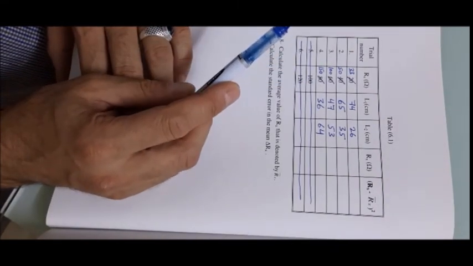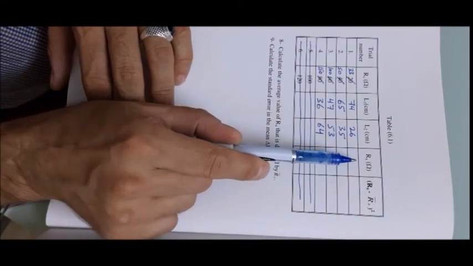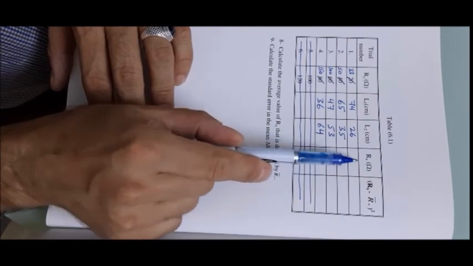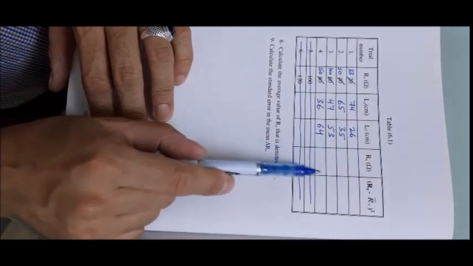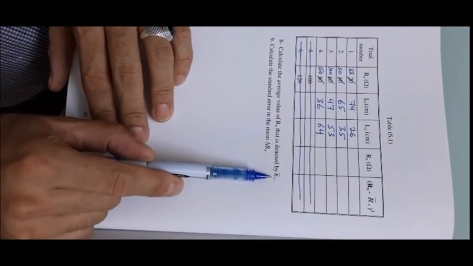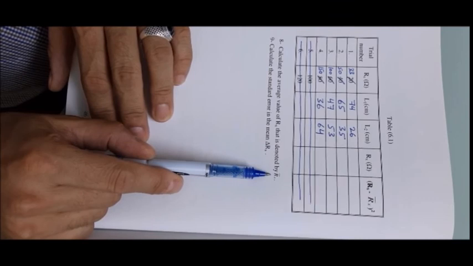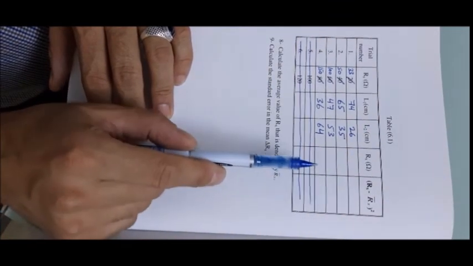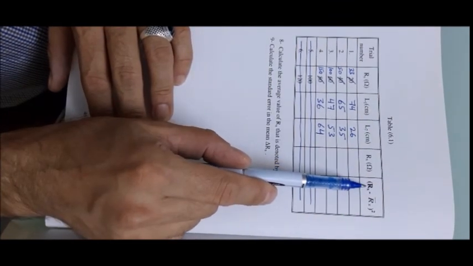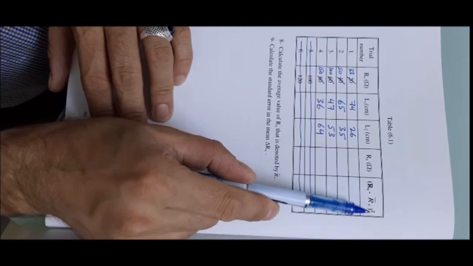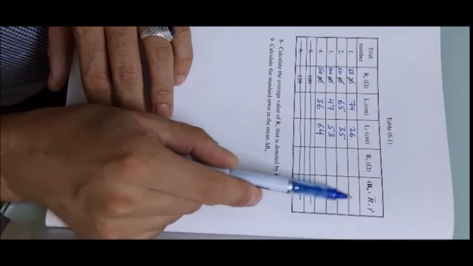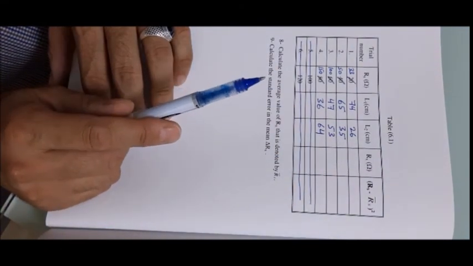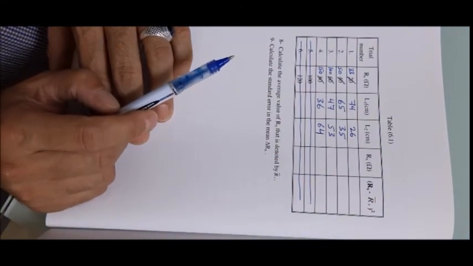So using the formula now, you need to calculate what is the value of Rx for each one of them. Then you are asked to calculate the average value here, the average value of Rx. Then you need to calculate the standard deviation. So you calculate the difference between each value and the average squared. Then you calculate the mean of these 4 values under square root. This is called the standard deviation.